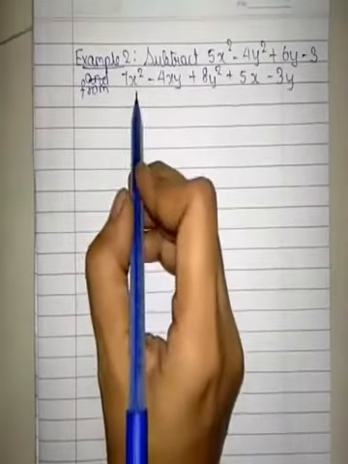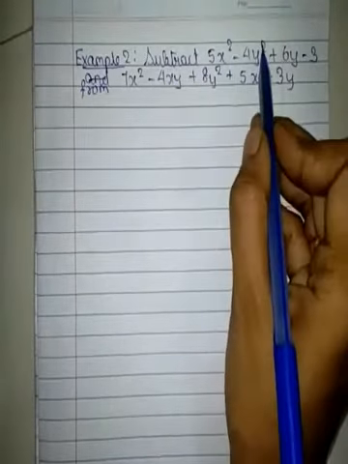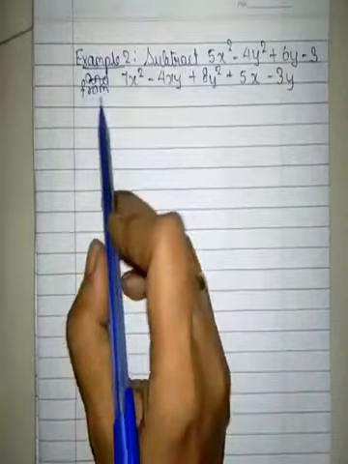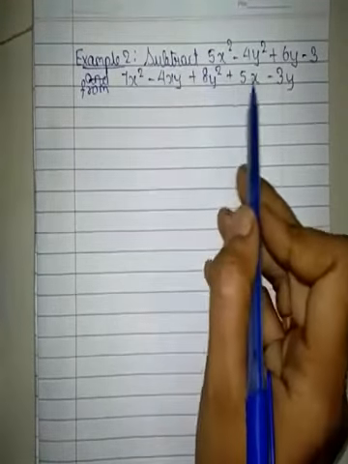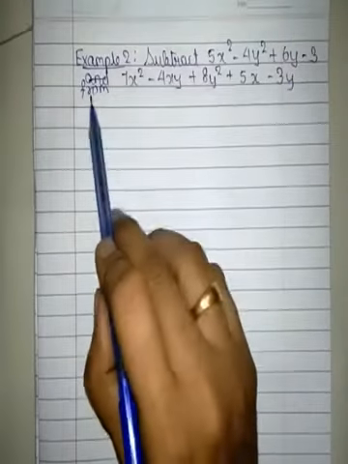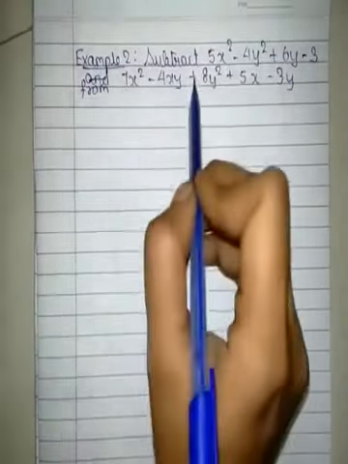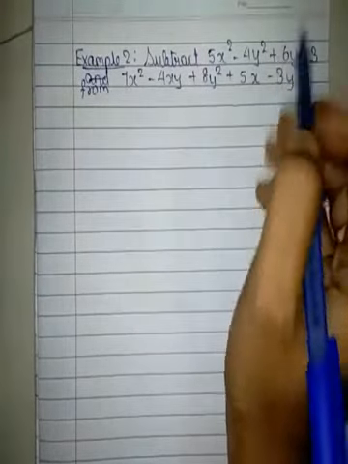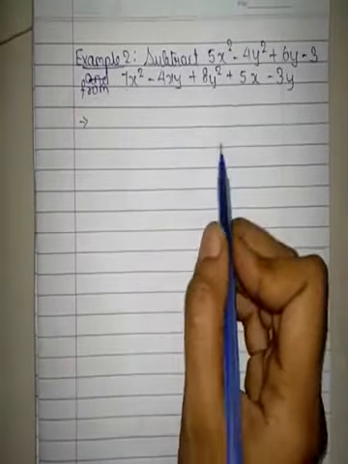Now let's take a second example, for subtraction. Subtract 5x square minus 4y square plus 6y minus 3 from 7x square minus 4xy plus 8y square plus 5x minus 3y. Since "from" is given, this expression will be first, and the other expression is to be subtracted from it. Let's start in the same manner, by taking the like terms together.